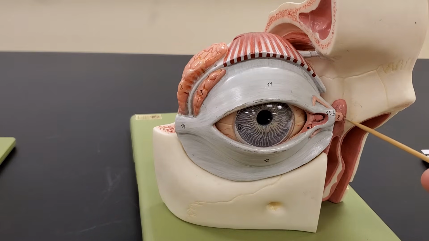As the tears drain, they're collected here in this structure. This pink structure here is called the lacrimal sac, and at the base of the lacrimal sac, there's an opening here, and this opening is called the nasolacrimal duct. Okay, and that's where your tears will drain into your sinus passageways.